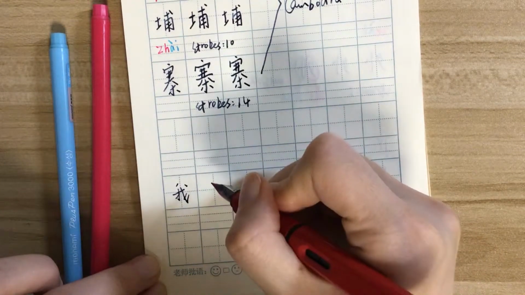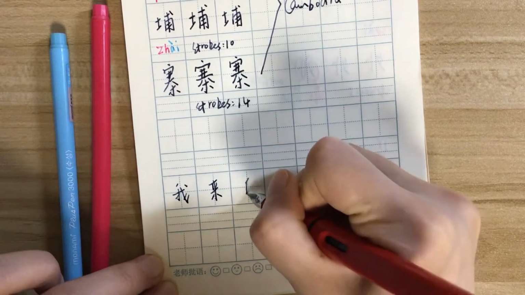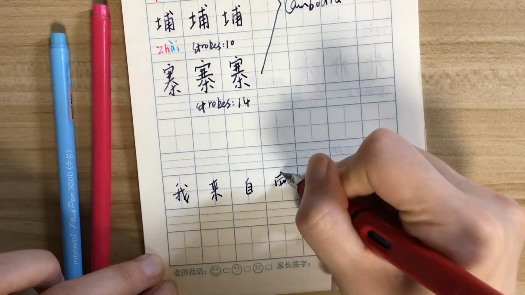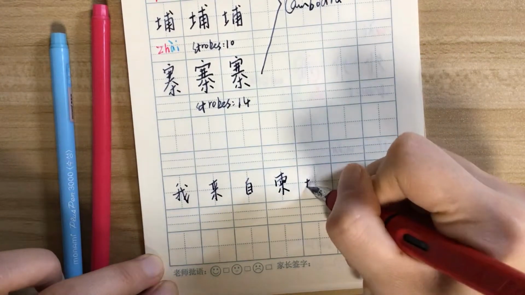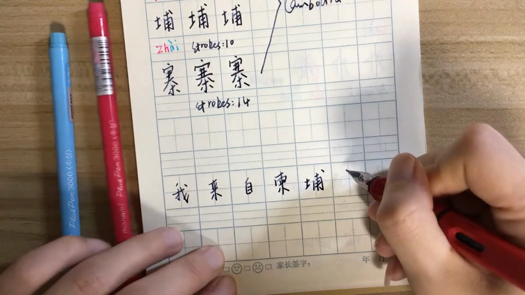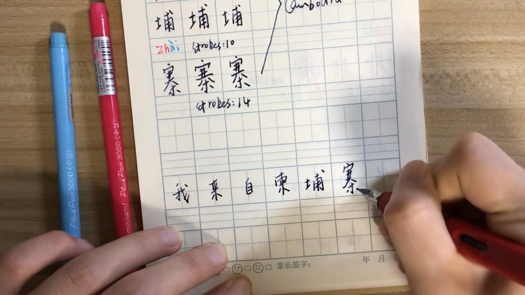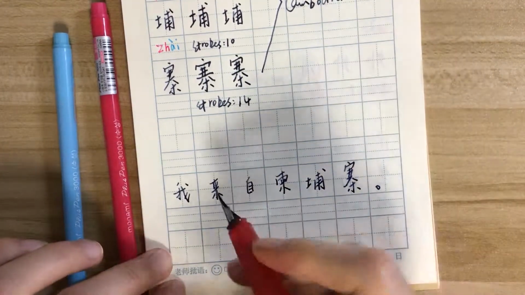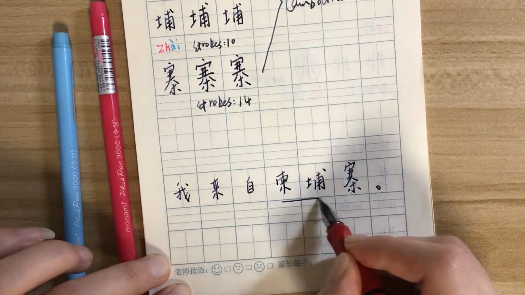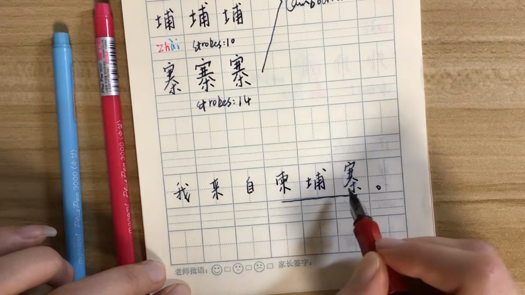I come from Cambodia. 我来自柬埔寨. I come from Cambodia. 我来自柬埔寨.